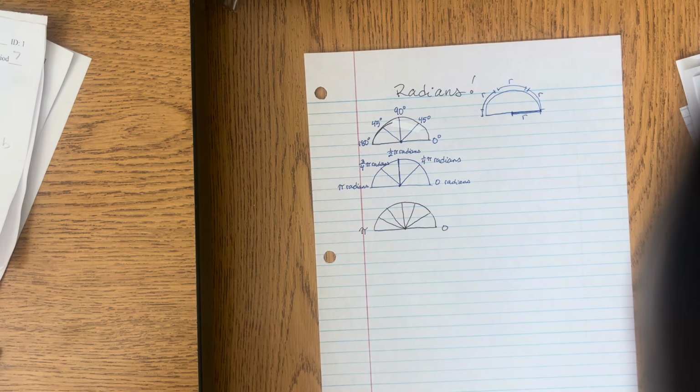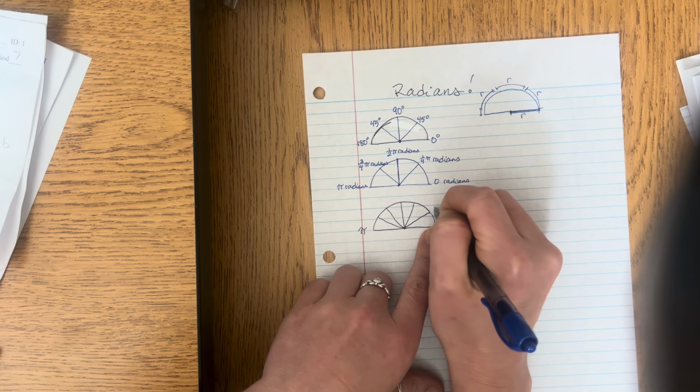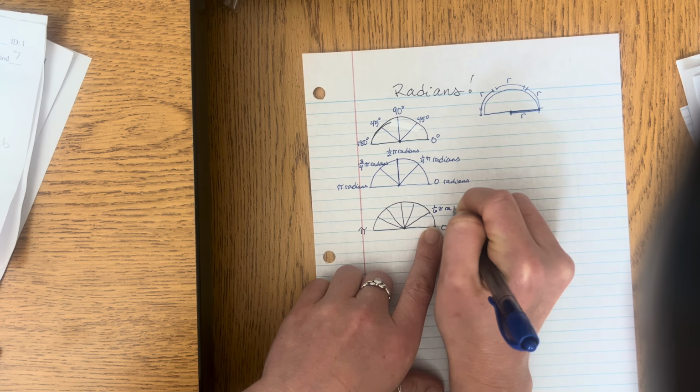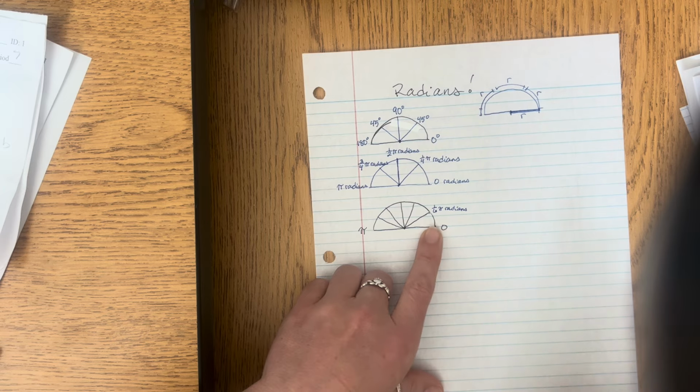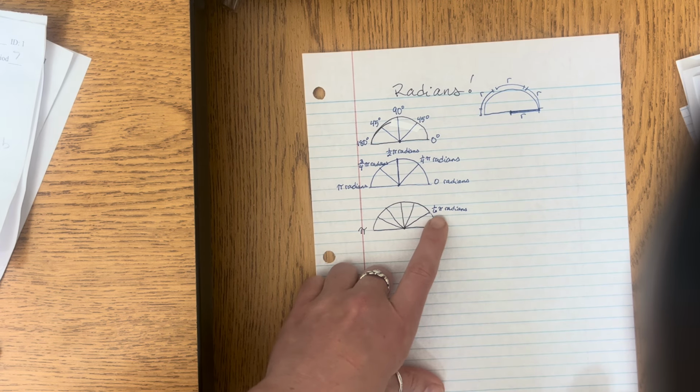All right, if I cut this into 6, can everyone please help me? How many radians is this? It's 1/6 of the pi. Now, you guys are actually never going to see 1/6 pi. You're going to see it simplified as pi divided by 6, which is pi over 6. That's fine. This is 1/6.